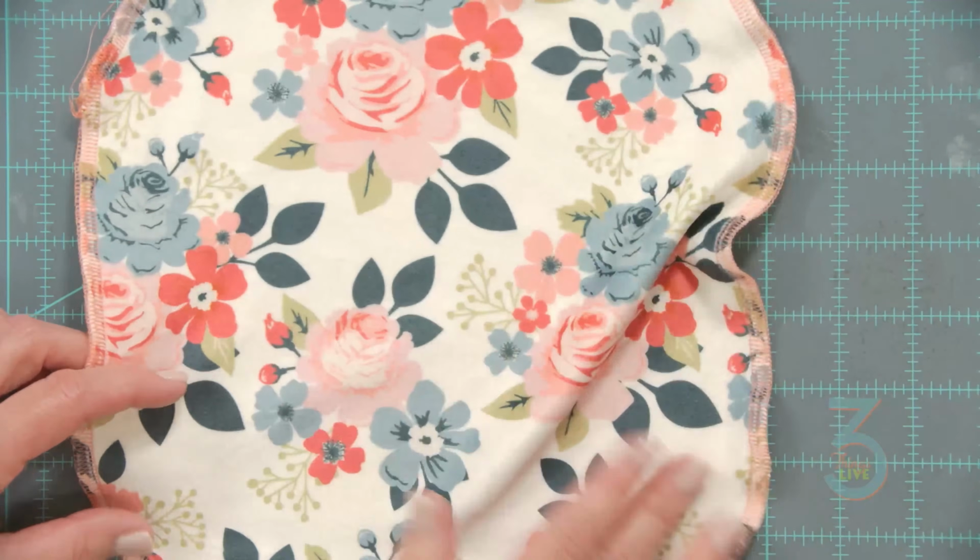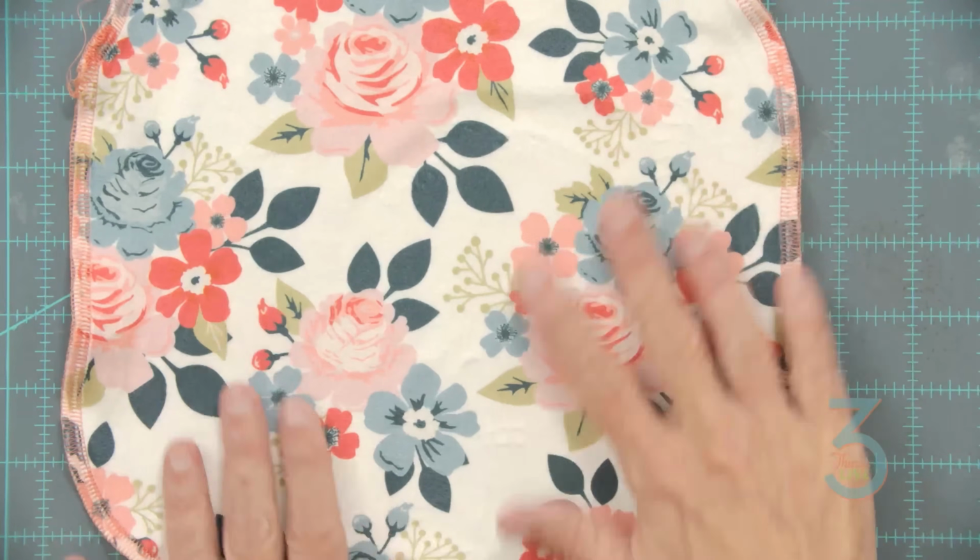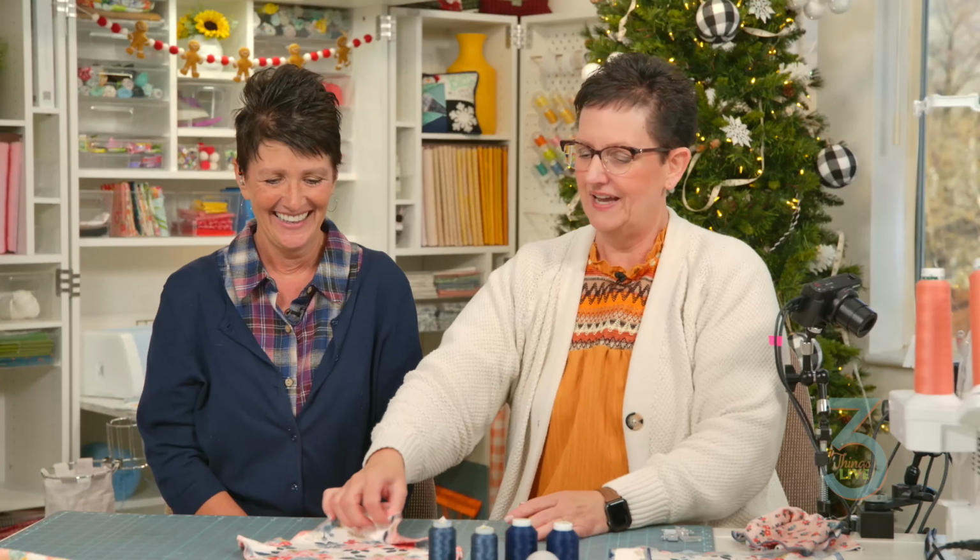I know, that's the best part. It's so soft. I just want to keep this in my pocket. I think this is just cute. I just want to do this. Yeah, I can see myself doing this.